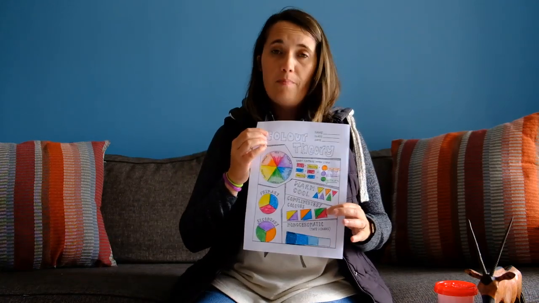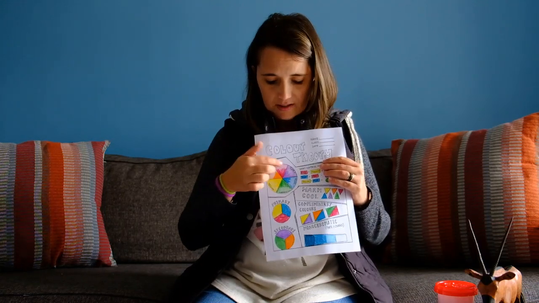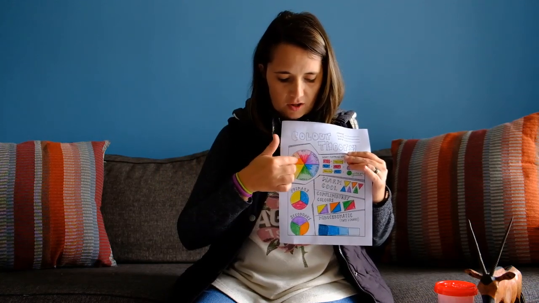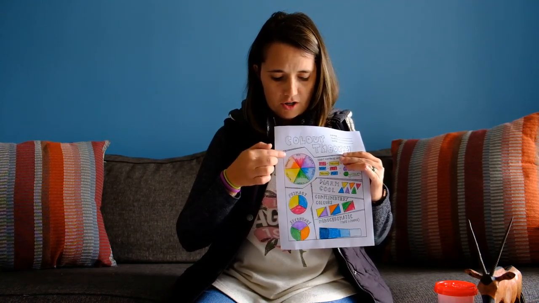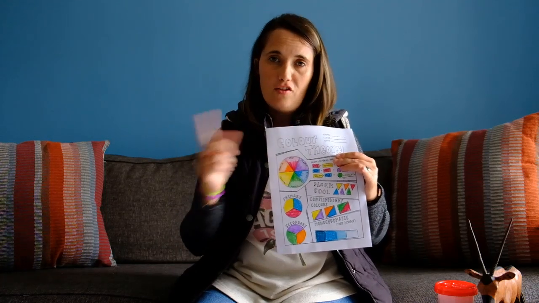Then we've got complementary colors. Complementary colors are colors that are opposite each other on the color wheel, okay? And the first combo that you think of is Christmas, red and green, okay? Those are complementary colors. And other colors that are opposite each other on the color wheel are blue and orange, and yellow and purple, okay? So those are opposite each other on the color wheel, complementary colors, right?